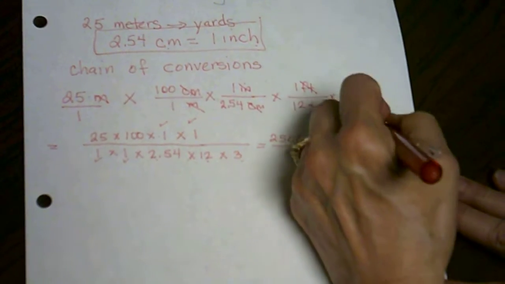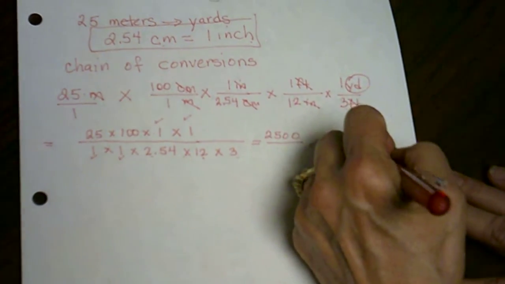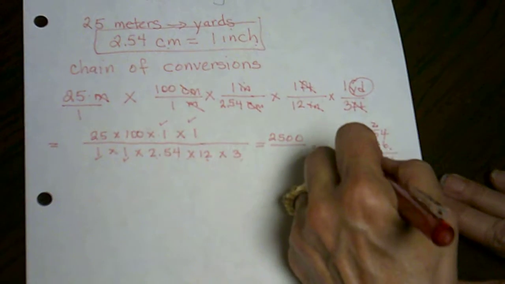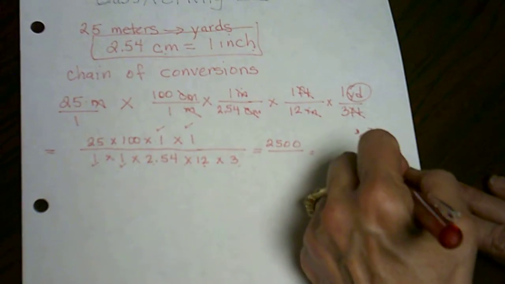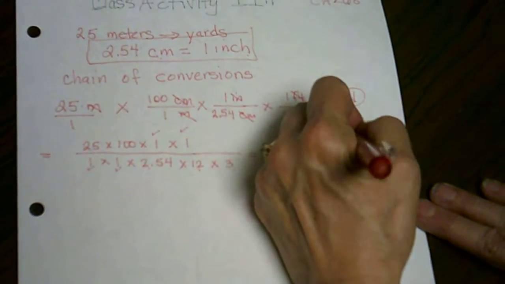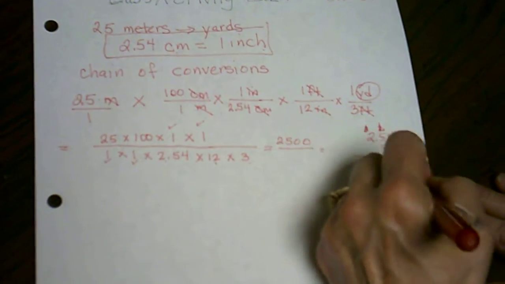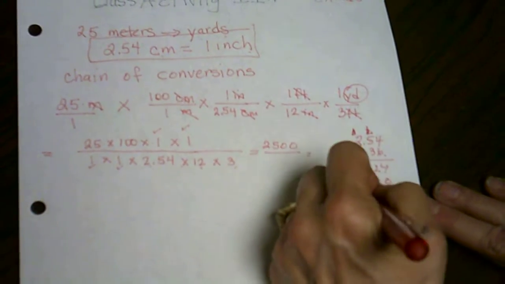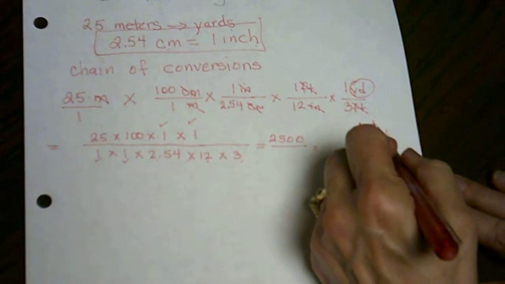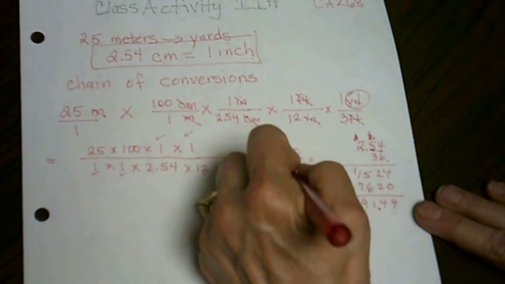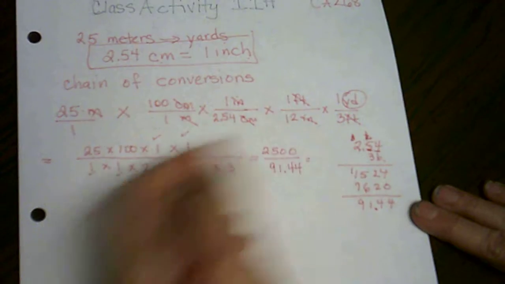2 times 6 is 12, and 3 is 15. 0, 12, 15 and 1 is 16, 7. I have 2 places to the right of the decimal, so I have 91 and 44 hundredths.